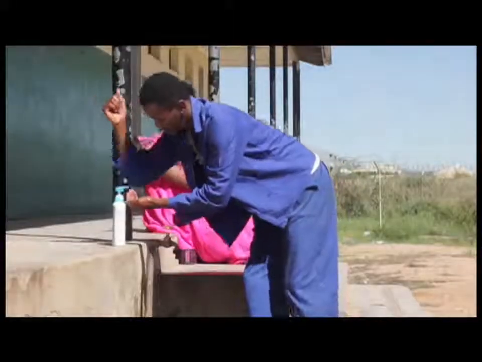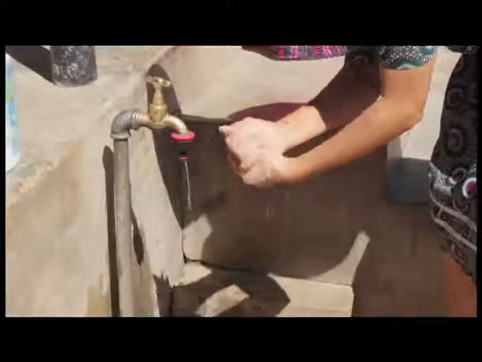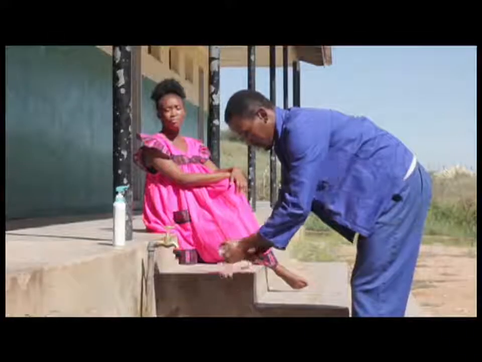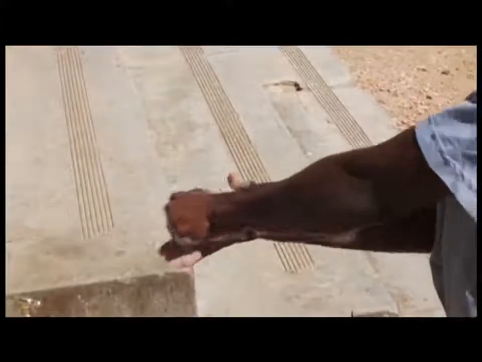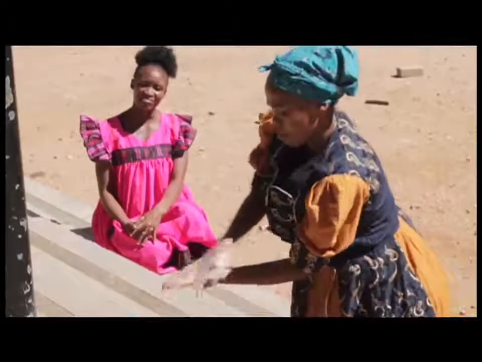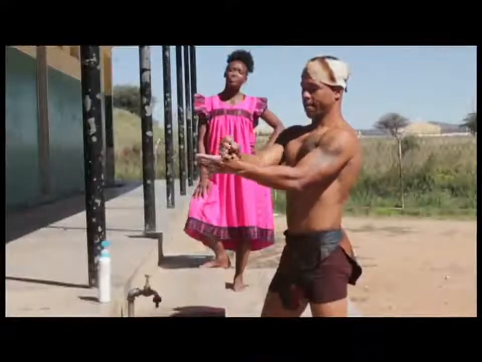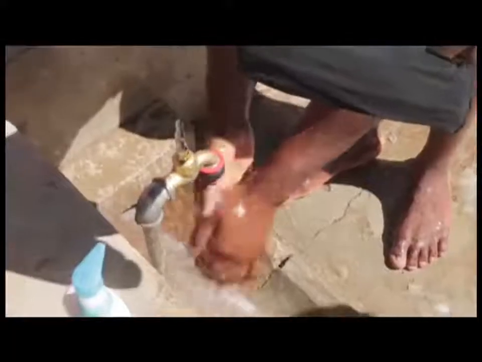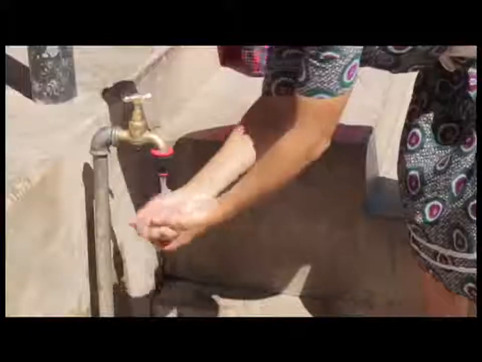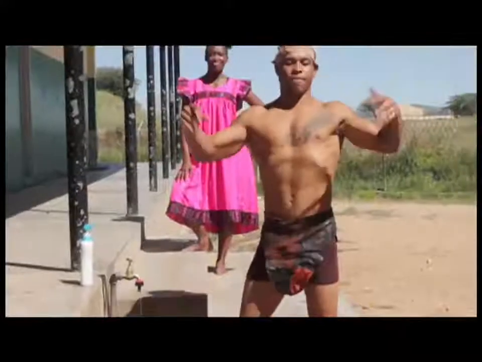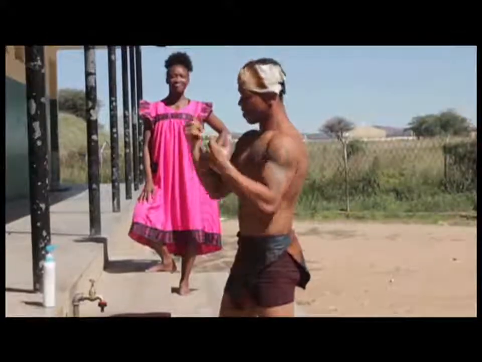Soap, mix, right hand outside, right hand inside, right thumb, right palm, left hand outside, left hand inside, left thumb, left palm, wash, take it out, and wash, and finally wash your hands.